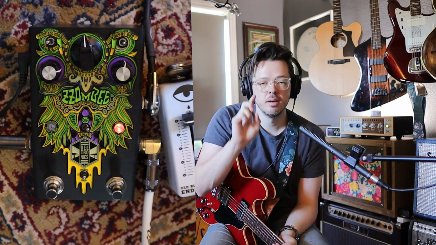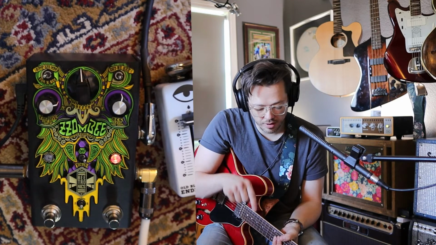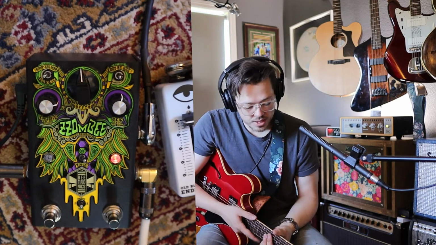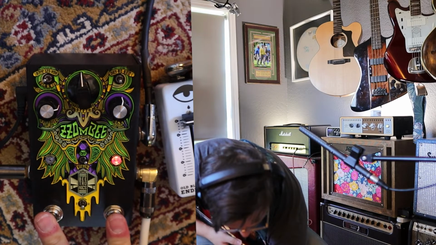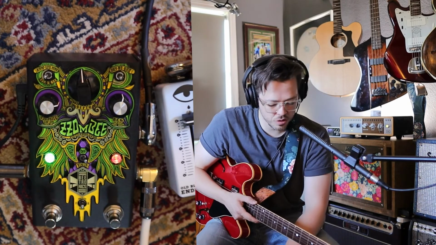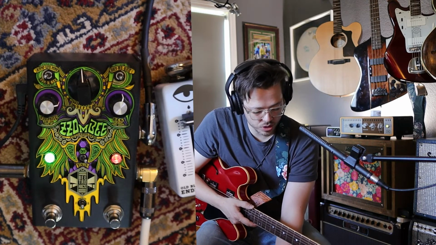Okay, so I was setting this up not just to wank, but right now you can see that my expression pedal is 100%. So if I hold this down for 2 seconds, okay, it now knows that I want to save it. So it flashed Zzombee at me in Morse code. That's what that was.